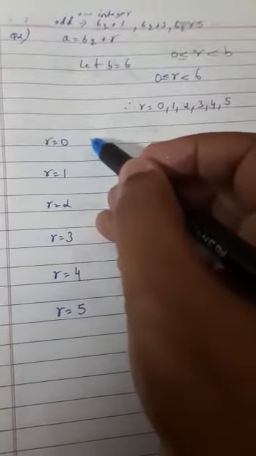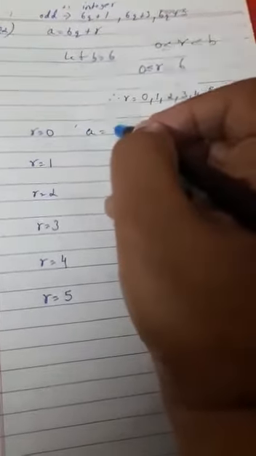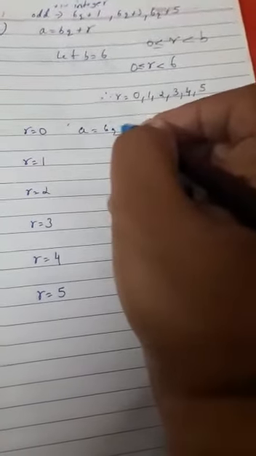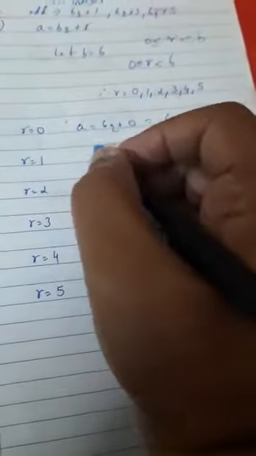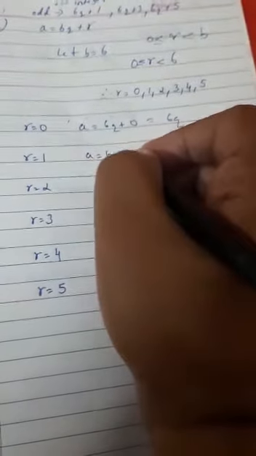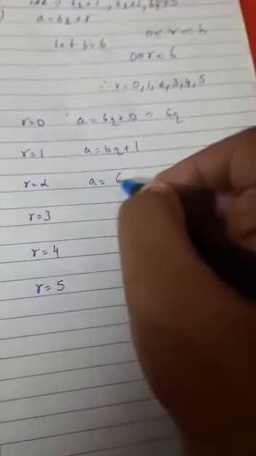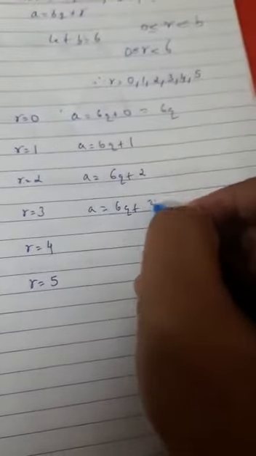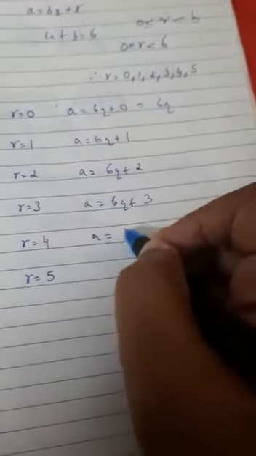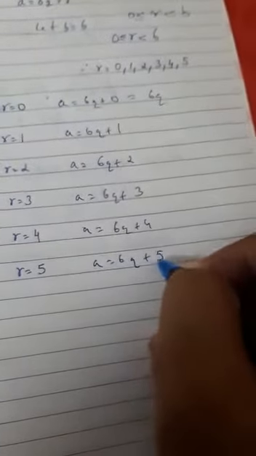If r is 0, then what happens? The value of a is going to be equal to 6q plus 0, or we can write it as 6q. When the value of r is 1, the value of a will become 6q plus 1. When r is equal to 2, a will become 6q plus 2. When r is 3, a will become 6q plus 3. And similarly, 6q plus 4 and 6q plus 5. So these are the possible cases.